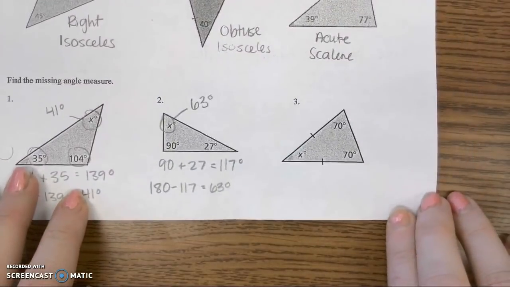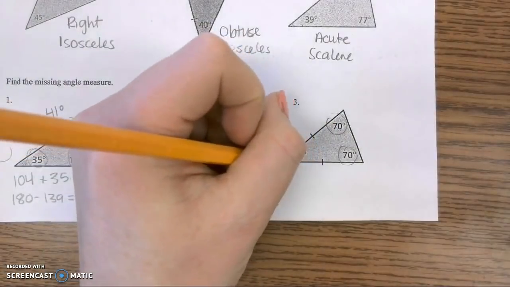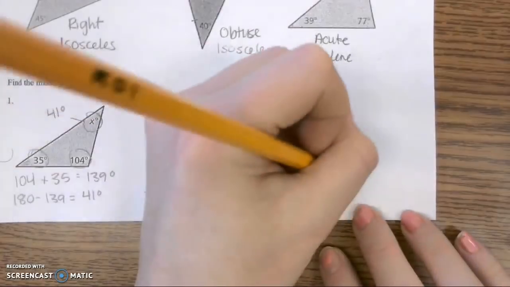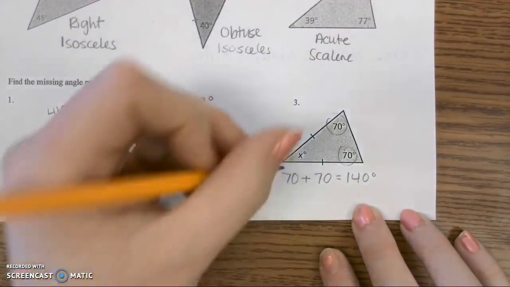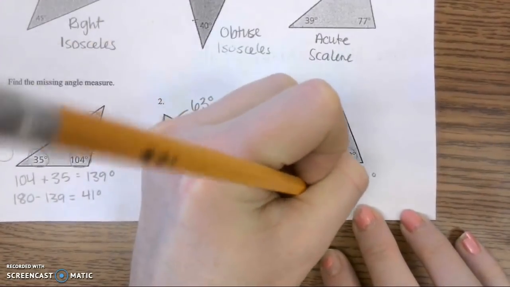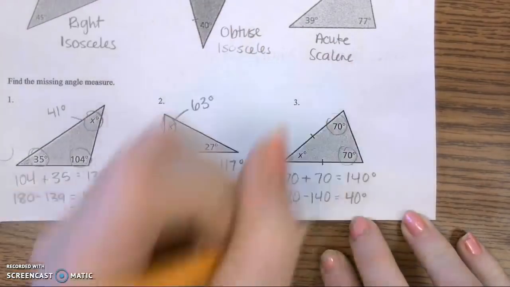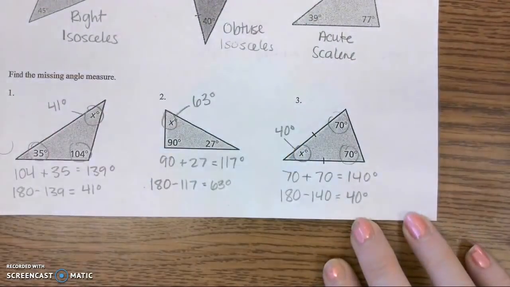And then the last one, I'm going to take these two angles and add them together. When I do that, I get 140 degrees. And I am going to subtract 140 from 180, and I get 40 degrees for my missing angle. So this one is 40 degrees.